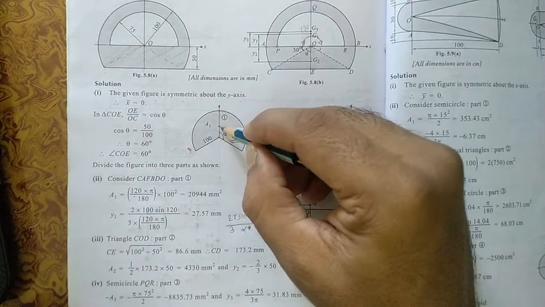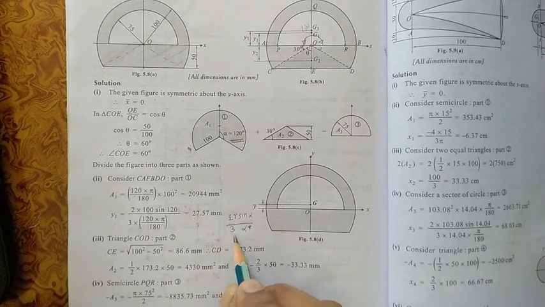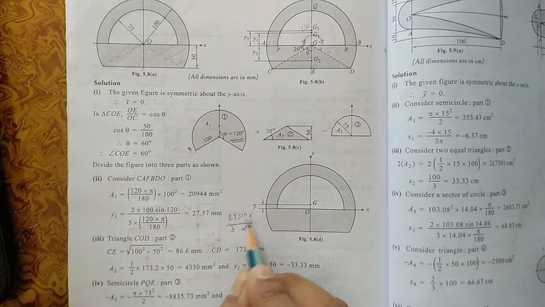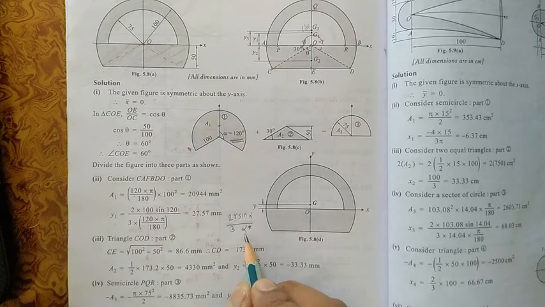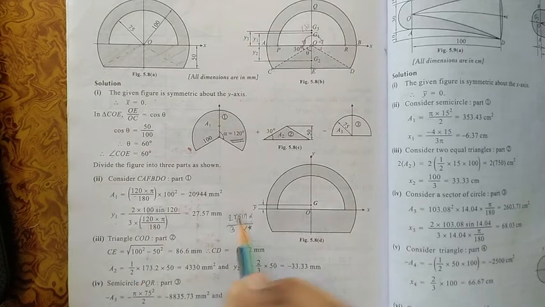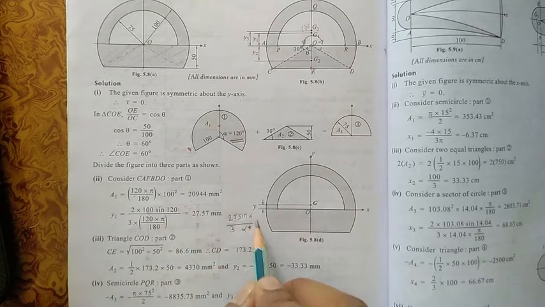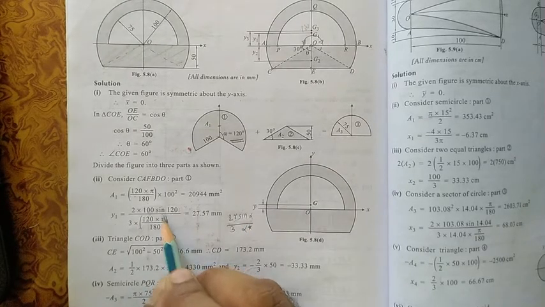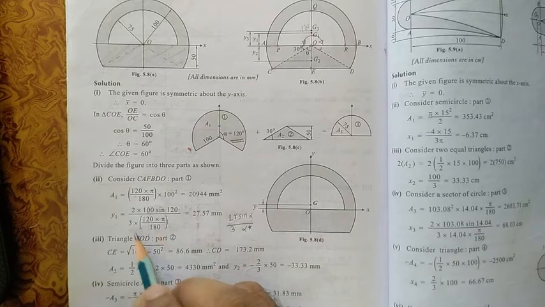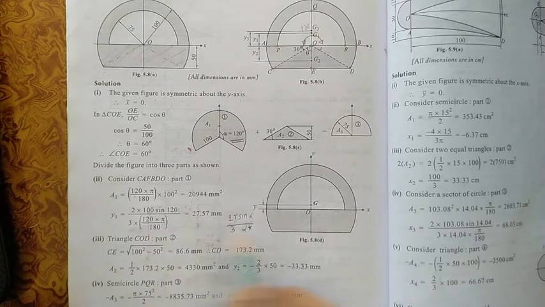The ready-made formula is given: 2r sin of alpha divided by 3 alpha. Here we should consider the value of alpha in radians. The radius r is 100, and sin of alpha with alpha equal to 120 degrees, converted by multiplying pi by 180.